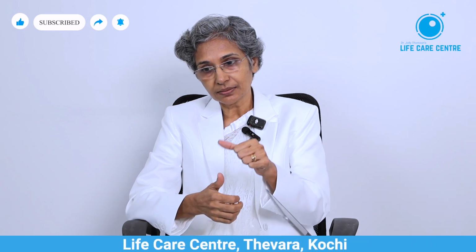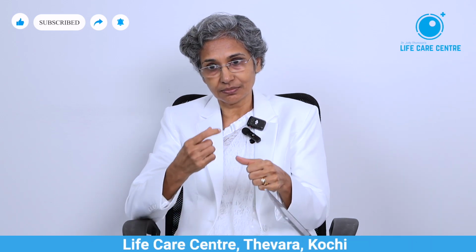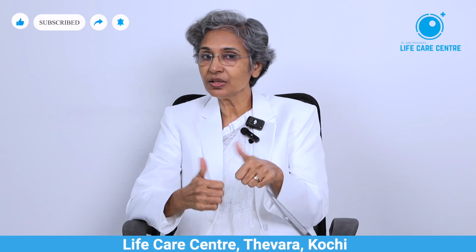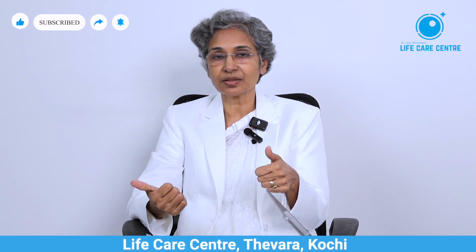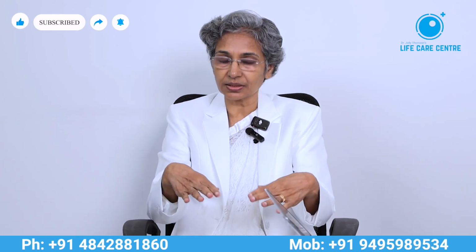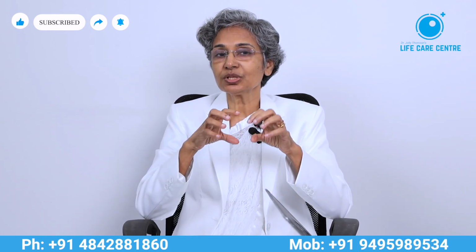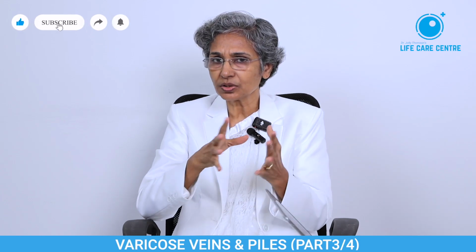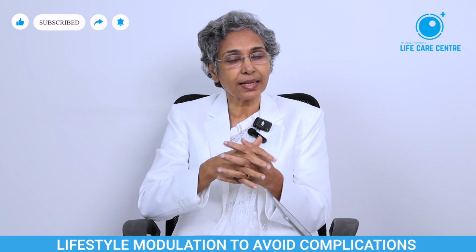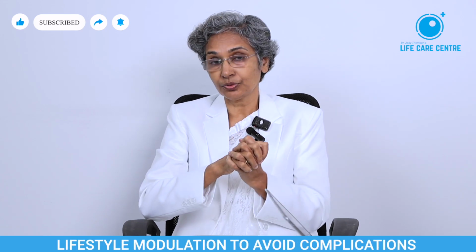Even the toes will be shifting either medially or laterally, going this way or that way. That actually usually happens with rheumatoid arthritis, but these varicose vein patients will not be having any rheumatoid arthritis problems in the hands, or there is no deviation or joint fixity much in the hands, but they will be having it in the foot.